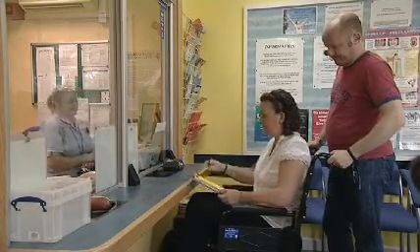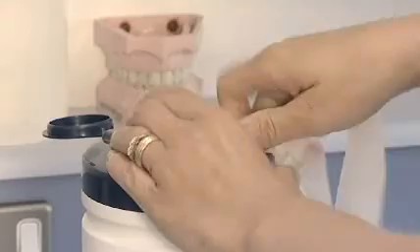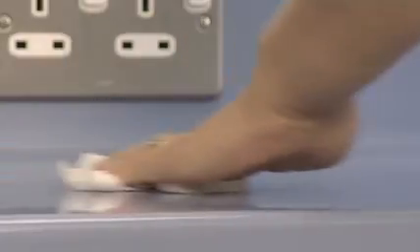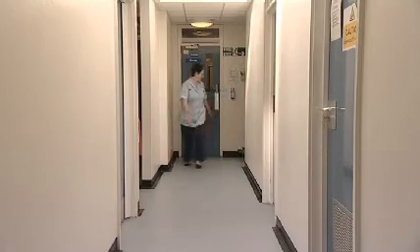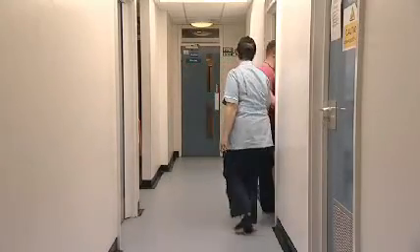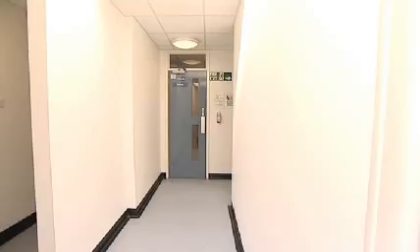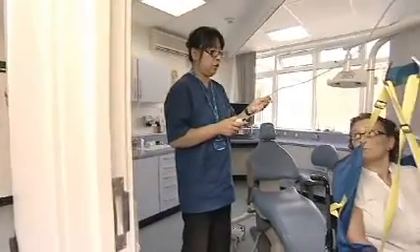Okay, thank you. As the patients are completing the paperwork at reception, the dental nurses are preparing the surgery by wiping surfaces and placing plastic film to prevent cross-infection. When the patient has completed the paperwork, the nurse or the dentist will go and ask the patient to come through from reception. The patient's details will have been placed on the computer, and that information will be available in the surgery for the dentist to access.